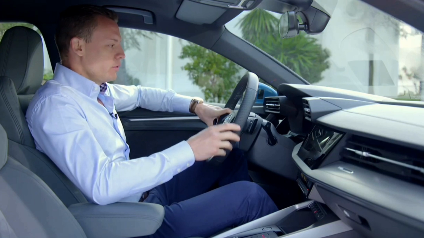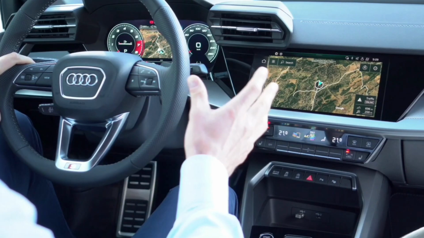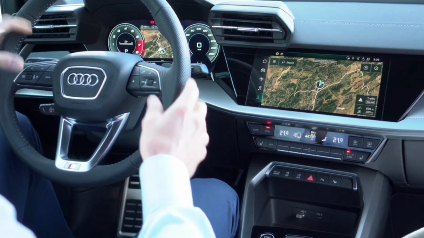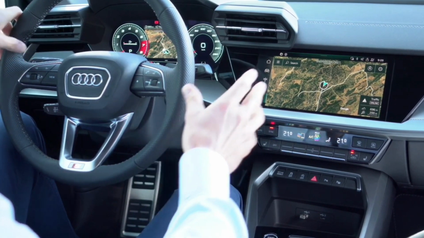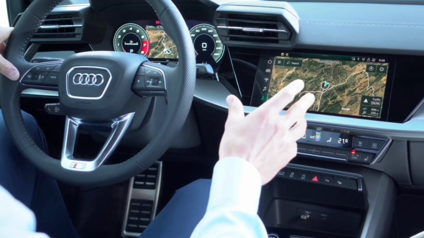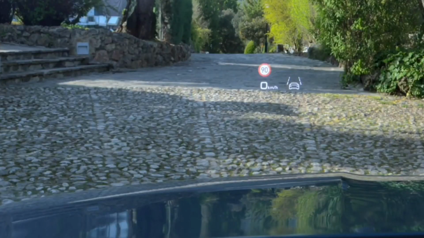If we take a look at the user interface of the new A3, we see that this is a whole new car generation. In front of the driver is the fully digitalized cockpit. In the center, the 10.1-inch touchscreen. Then in addition, for the first time in the A3, we have the head-up display. We know the head-up display from larger premium cars, now also a full-size windshield head-up in the A3.